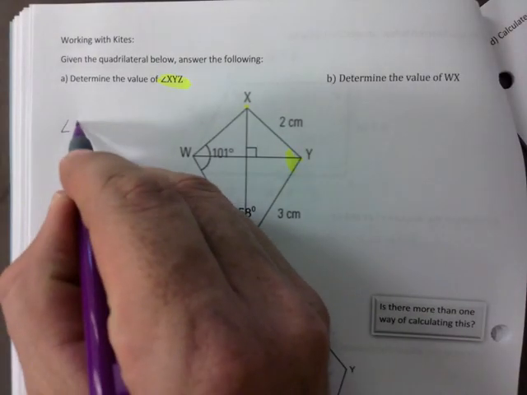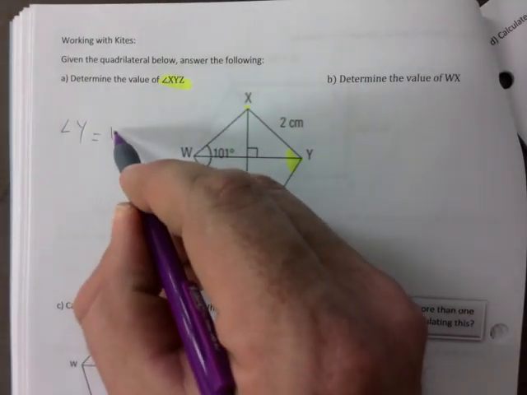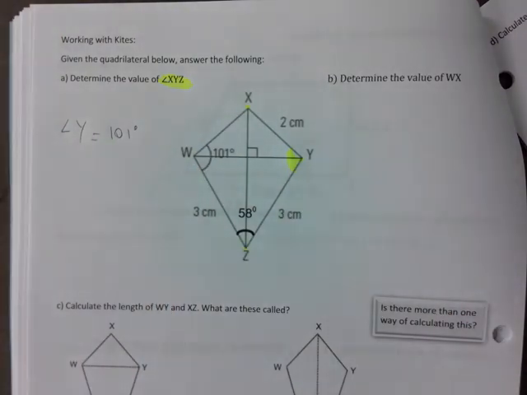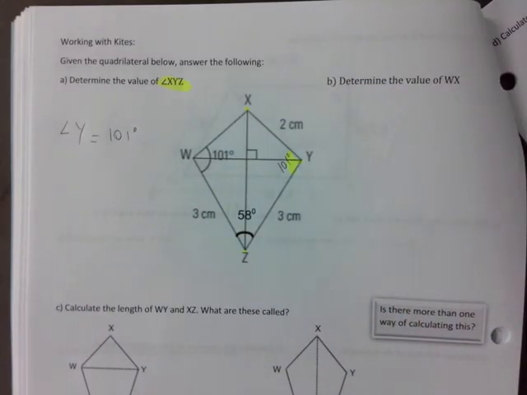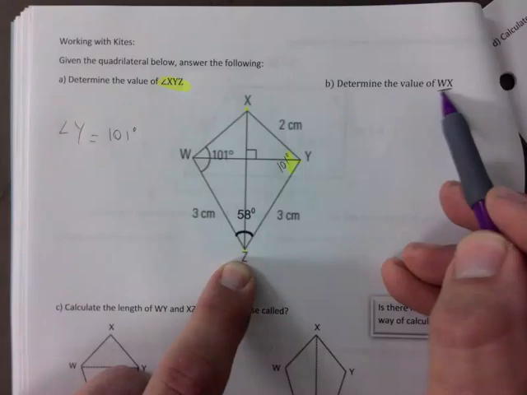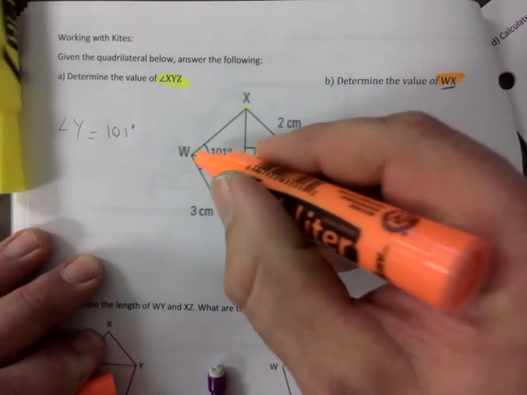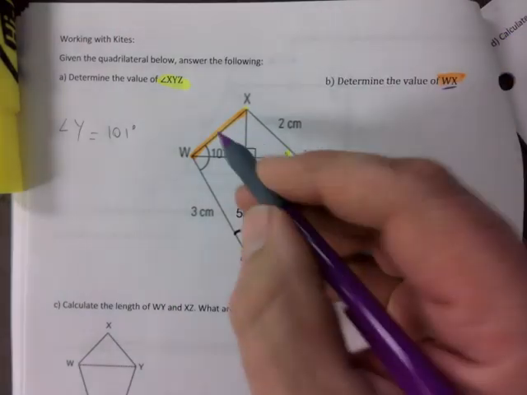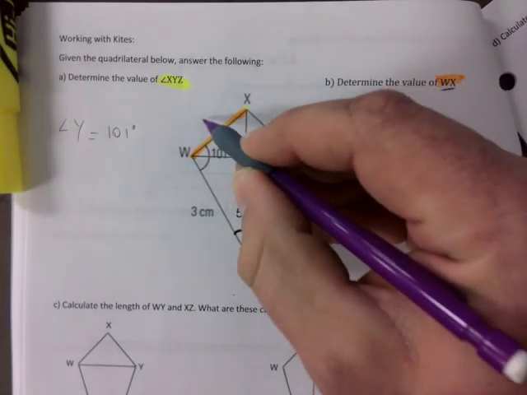What do you think angle y is? Hint, hint. 101 degrees. I told you in the properties that if this is a kite, then those two are the same. So you can actually write in 101 here. Determine the value of Wx. Where is Wx? That's Wx right there. What do you think that's going to be? 2. Okay, Wx is 2 centimeters. You can write that in, 2 centimeters.